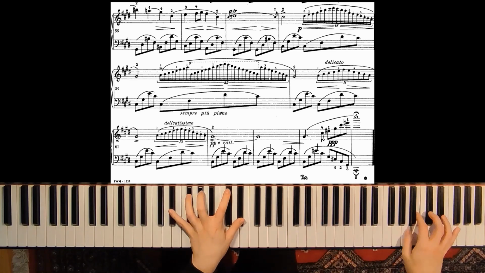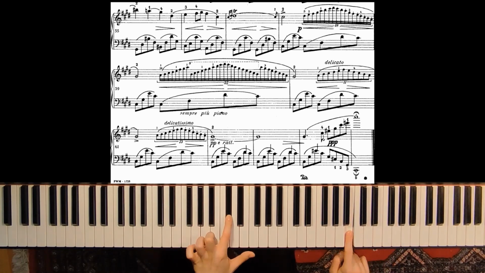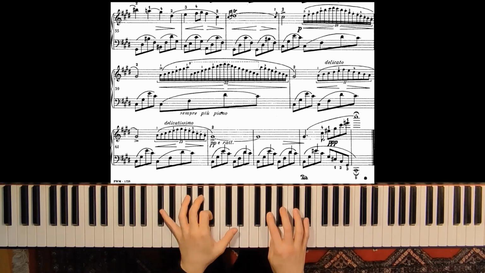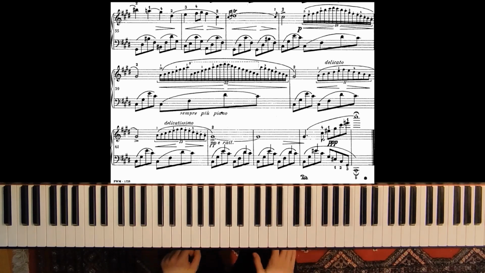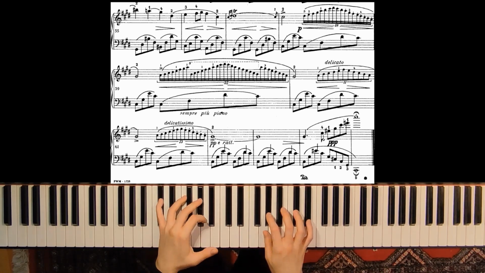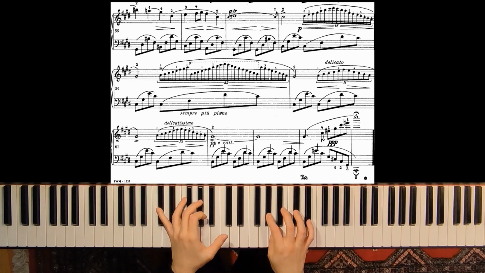And here when I play this, again I play B, C sharp with the left hand. But how you do it, this is up to you. And then last time, this is measure 60.